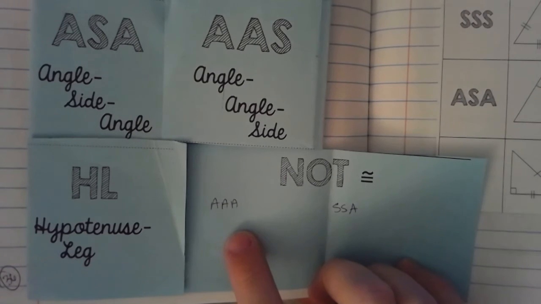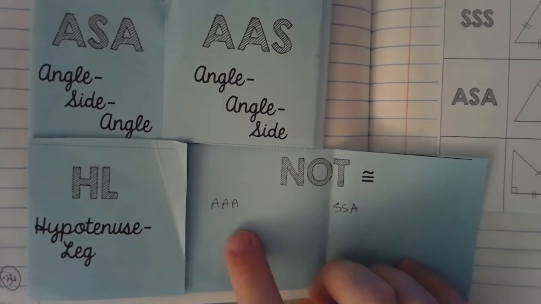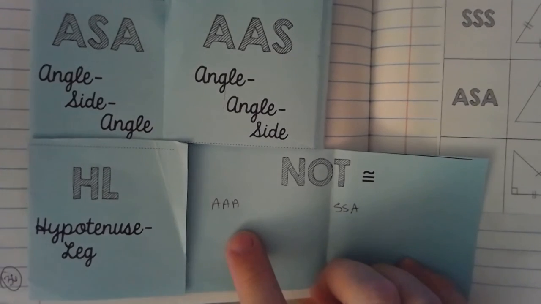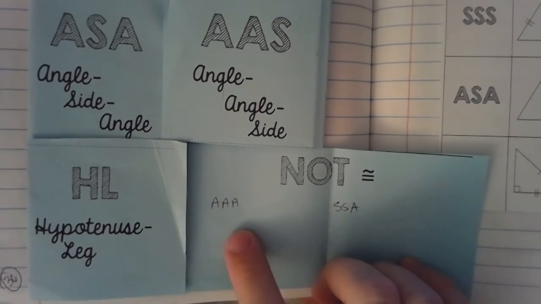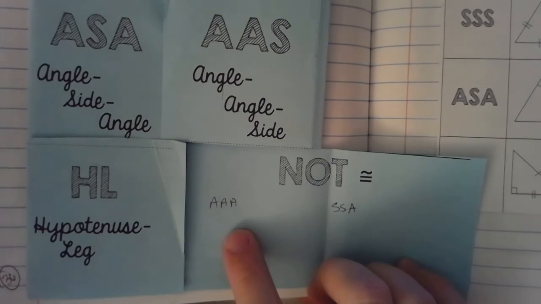However, with an equilateral triangle, we could have triangles with sides of any length because equilateral just means all equal sides. So in an equilateral triangle, I could have a triangle that has side lengths of 5, 5, 5, 7, 7, 7, 9, 9, 9, and so on and so forth. And every single equilateral triangle would also be equiangular.